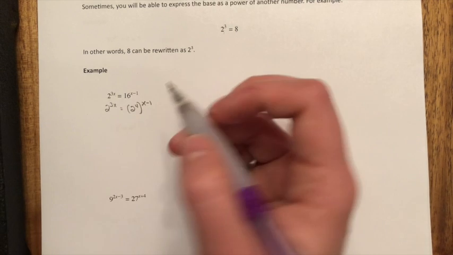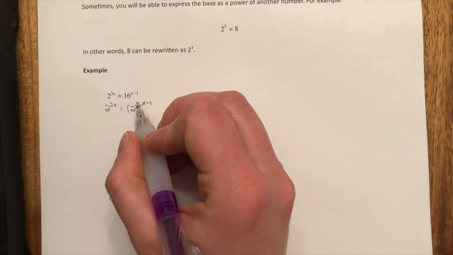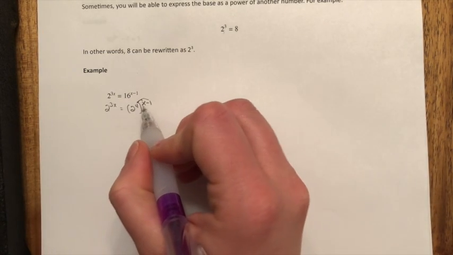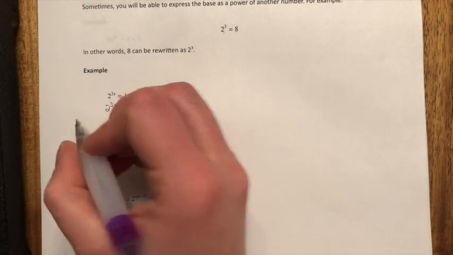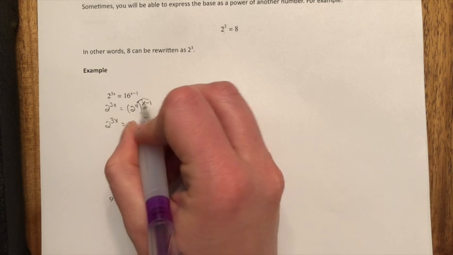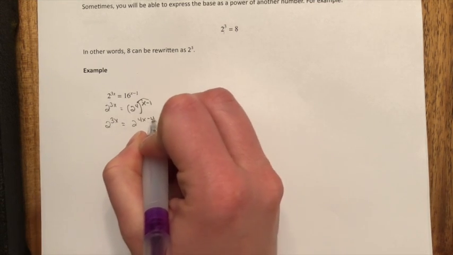Before I can equate my 2 exponents, I need to simplify this. I need to distribute this 4 onto the x minus 1, because remember, when you've got an exponent raised to another exponent, we multiply them. So this is going to be 2 to the 3x equals 2 to the 4x minus 4.